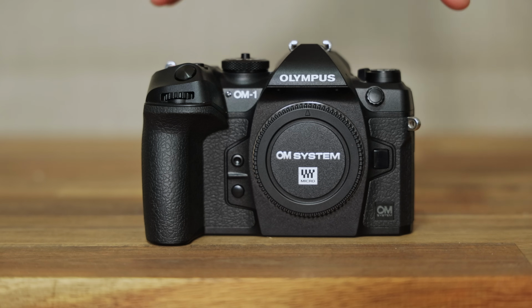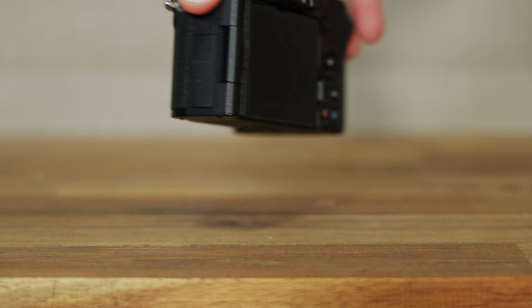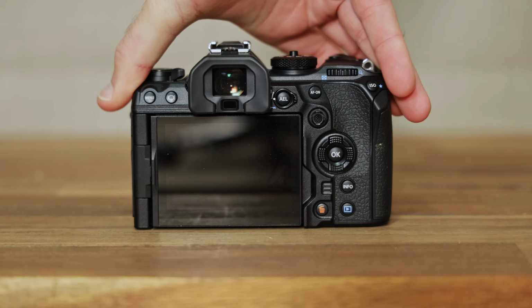The reason for making this video is I recently purchased the OM-1 Olympus camera, which is a micro four thirds sensor. If I'm being honest, I've struggled a little bit to get the images that I'm after. And I want to explain to you why that is, because there are some fundamental differences that you might not be aware of. So the main difference is just the physical sensor size, which is different.